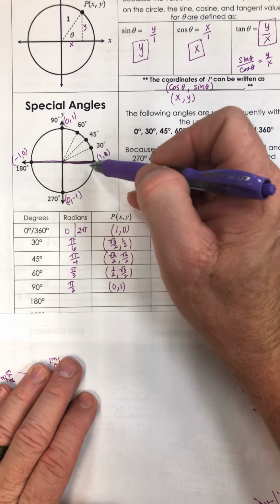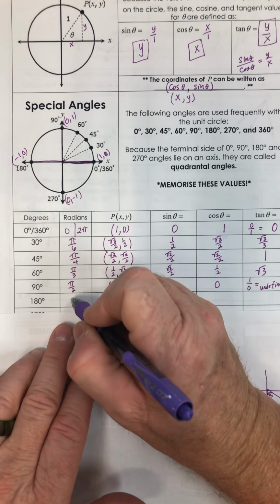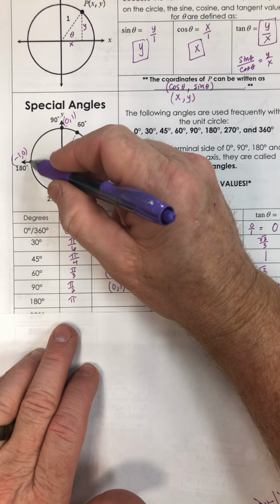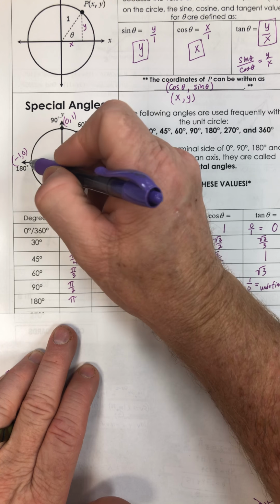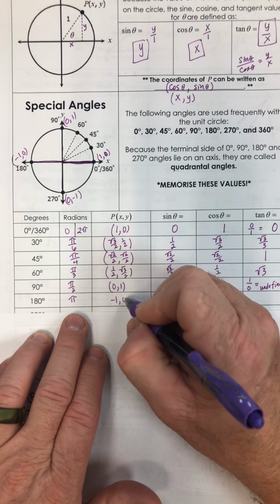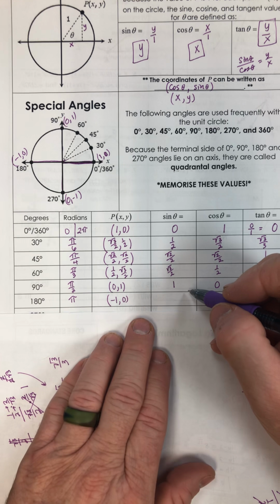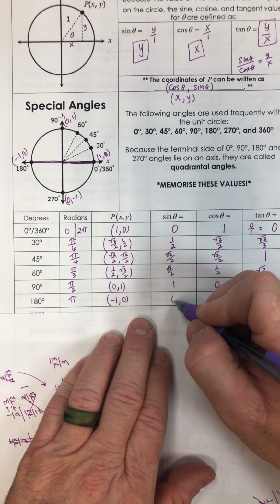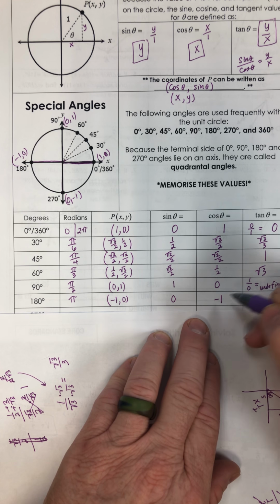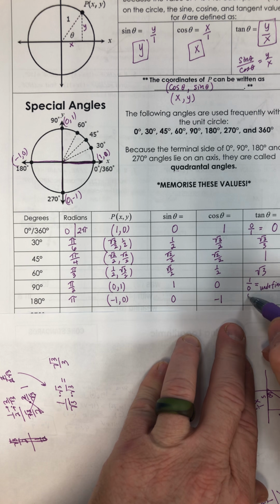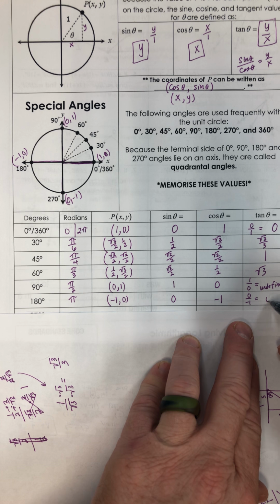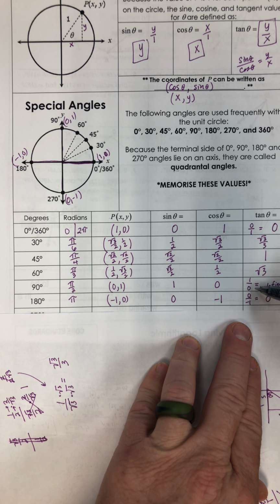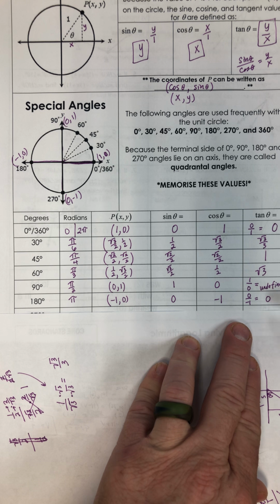180, that's just pi. 360 is 2 pi. So that coordinate is -1, 0. And so the sine would be the y value. Cosine would be the x value. And the tangent is the y over the x. So 0 divided by -1 is 0. So note the difference. Dividing by 0, undefined. The 0 on top, 0.